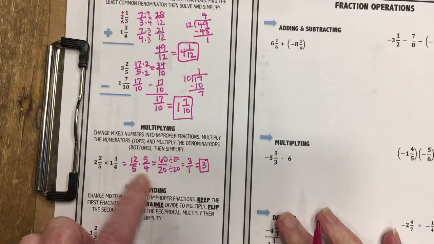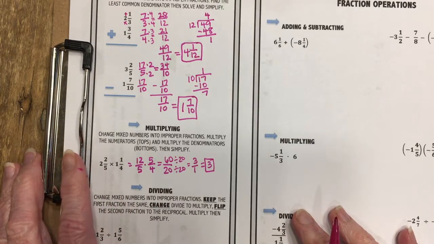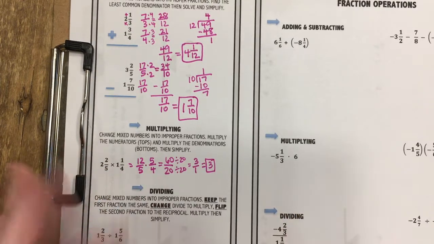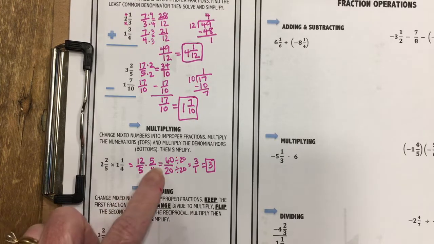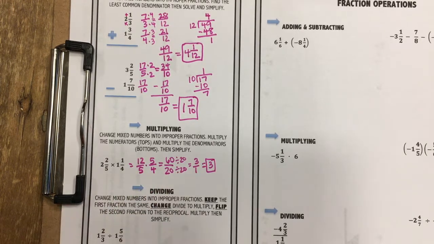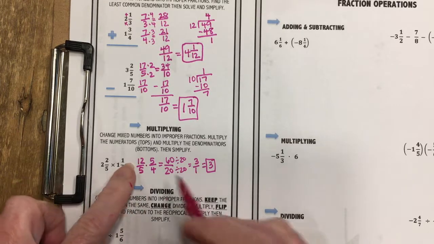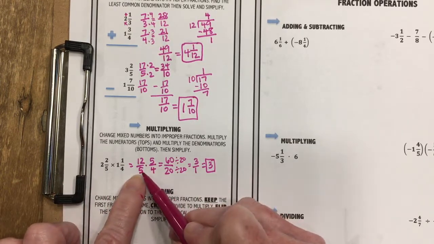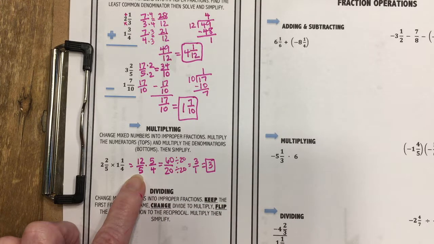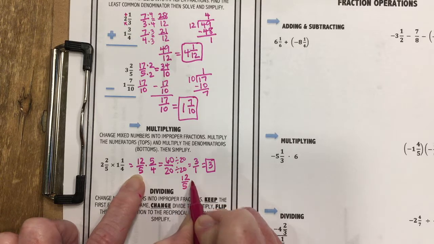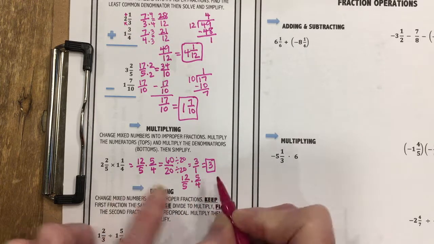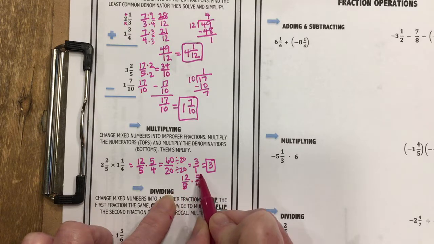Now I do want to show you something. It's called... what's it called? It's not called cross cancellation. I'm not thinking of it right now. But you can simplify before you multiply. So when I look at these numbers here, right, I can see that the 5 and the 5, okay, are both divisible by 5. So another way to solve this problem, and this is going to be a great little shortcut later, is that these are both divisible by 5. So if I divide them both by 5, I get a 1 here.